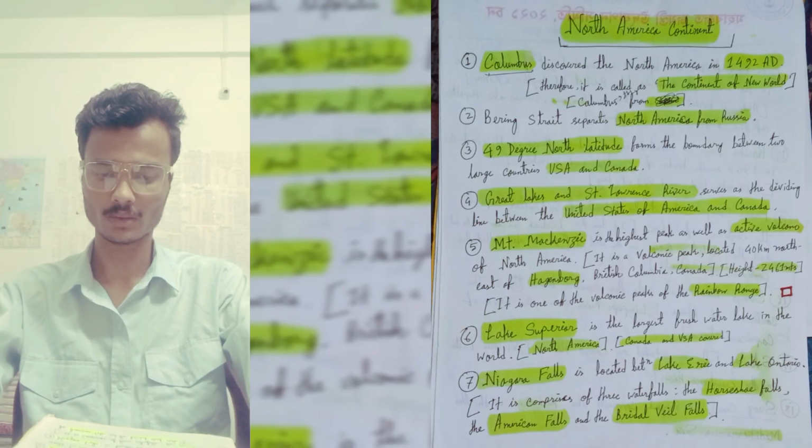Number 2. The Bering Strait separates North America from Russia. Number 3. 49° north latitude forms the boundary between two large countries, USA and Canada. Number 4. The Great Lakes and St. Lawrence River serve as the dividing line between the United States of America and Canada.